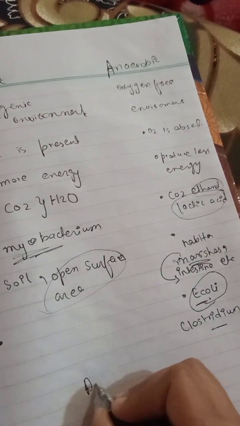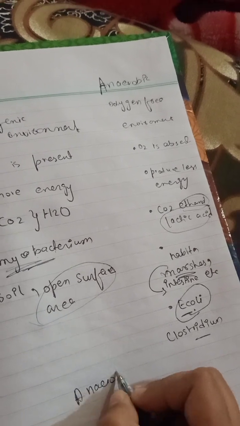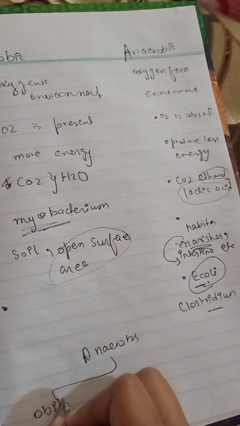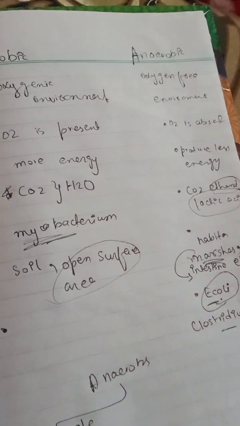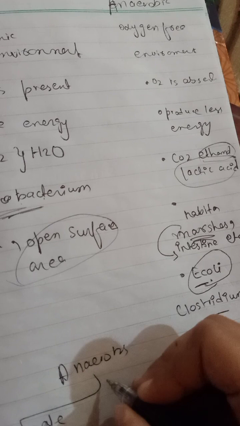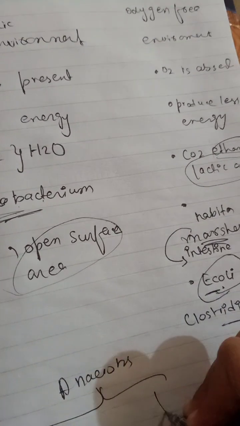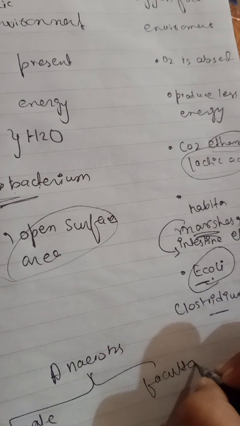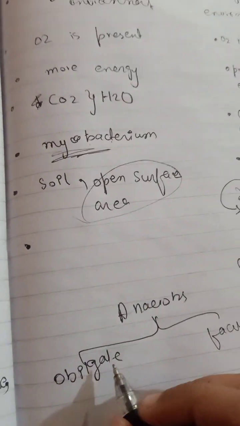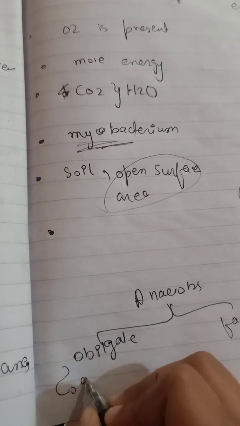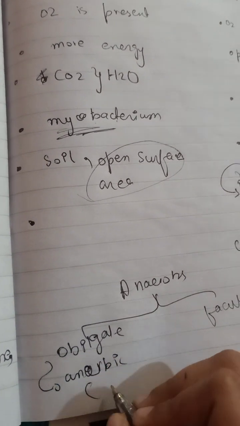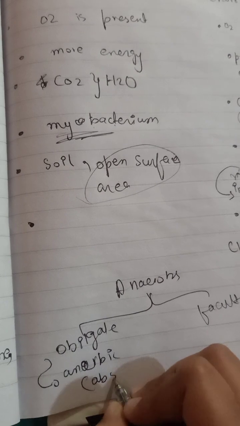If we talk about the anaerobes, they are basically divided into obligate anaerobes and facultative anaerobes. What does it mean? Obligate anaerobes live in the absence of oxygen.